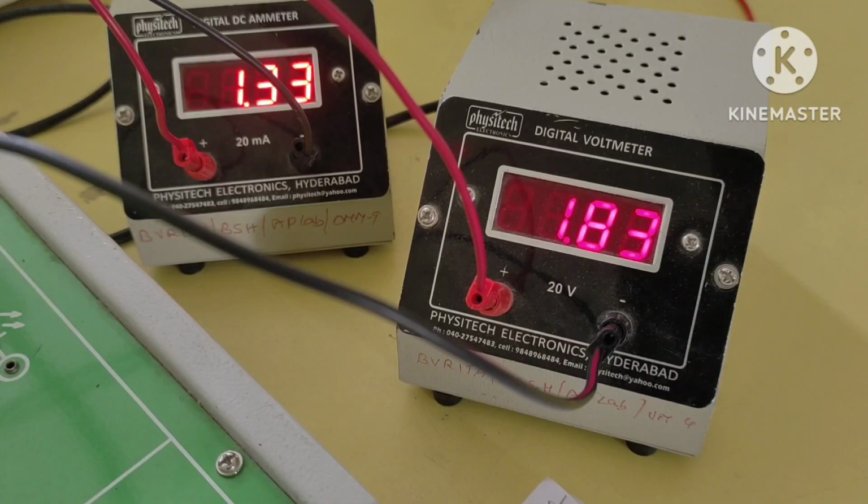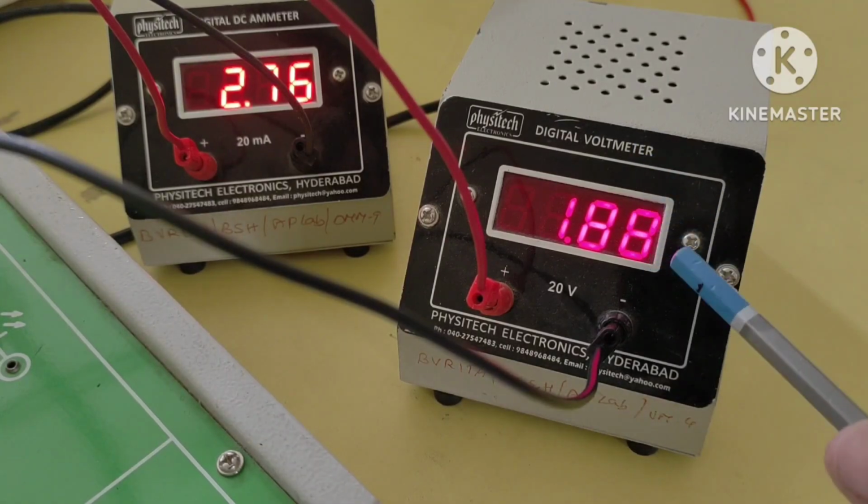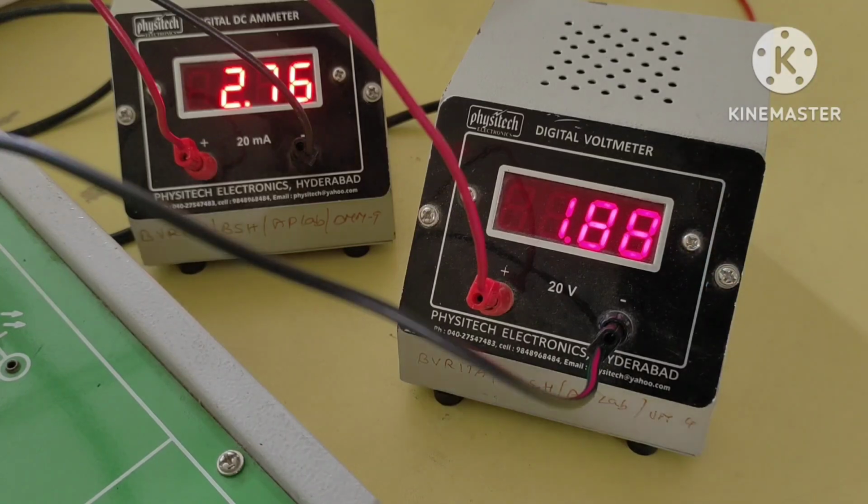1.83, 1.33 is the current. 1.85, 1.80 is the current. 1.87, 2.34. Now you can see the difference. The voltage increment is very minute, but the current increment is very high.